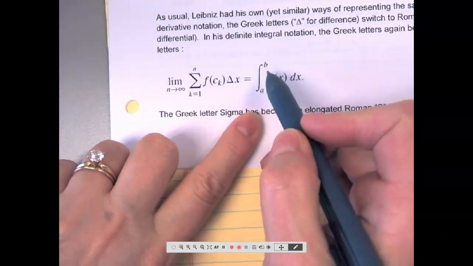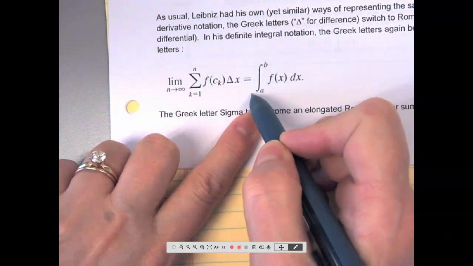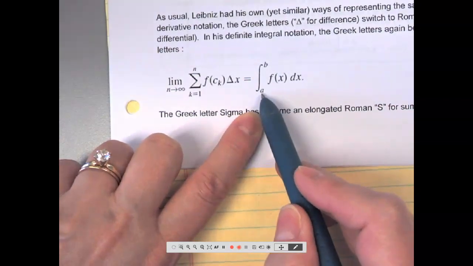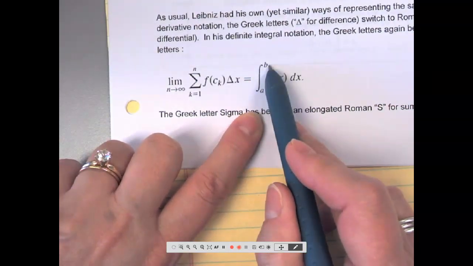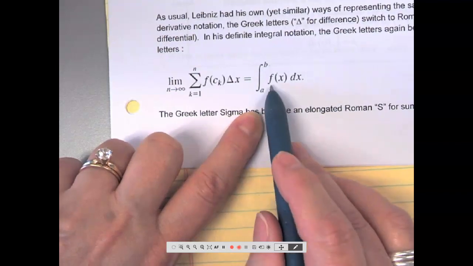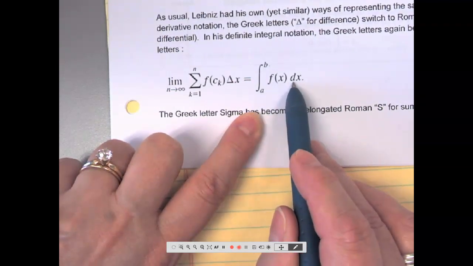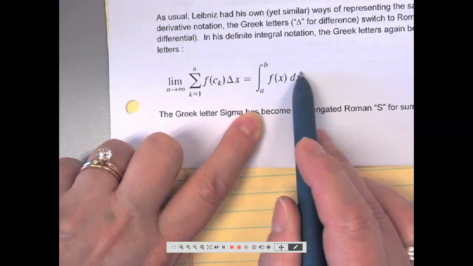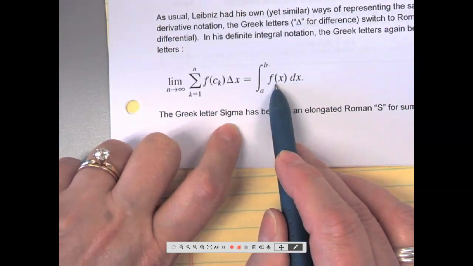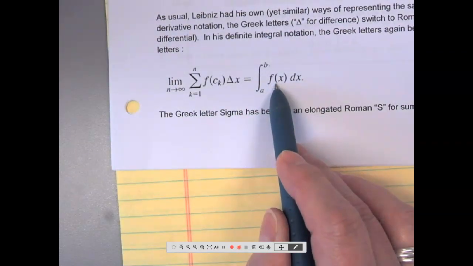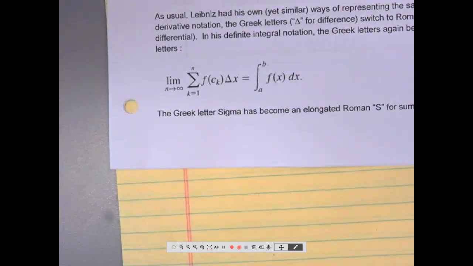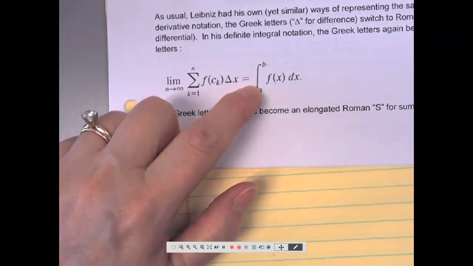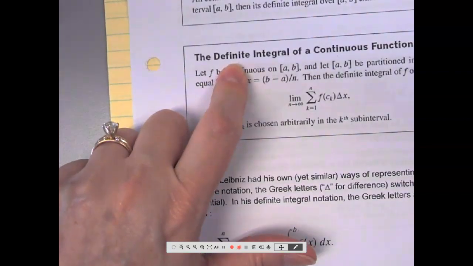All right, so can you see that this is an elongated S? S for sum. From A to B. That's your starting and stopping point. Here's our function, and dx means the width of the rectangles. So width, height, that's how we found the height of the rectangles. Plug it into the function. That's not derivative. And we go from A to B. No, it's not derivative. This is read integral. Because remember, that's what we're finding. Definite integral means the area.